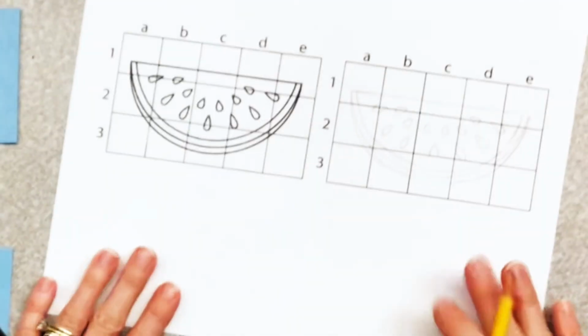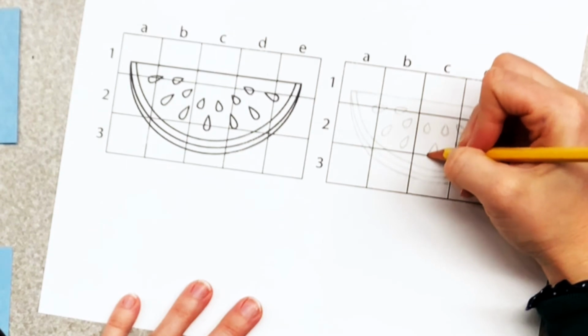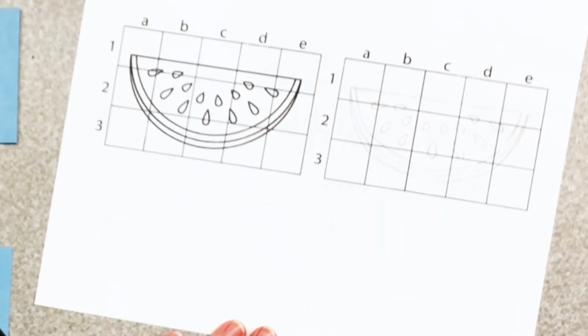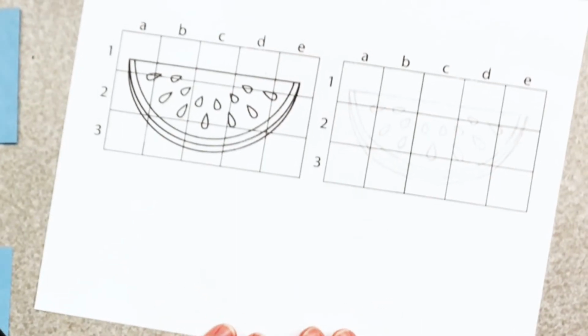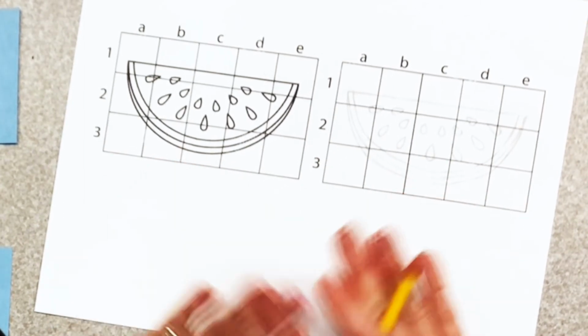And then we've got 2 very similar, oops, almost forgot this last seed. There we go. Now we've got 2 very similar watermelon slices. That's what we're doing with grids. We're trying to make things look exactly the same, based on a picture that you're observing to draw.